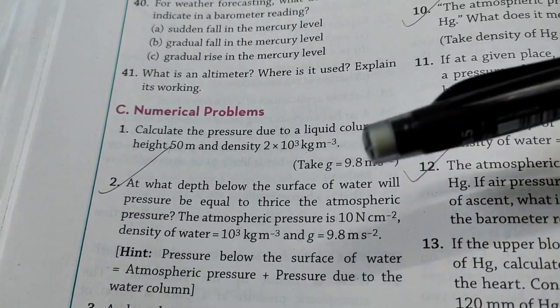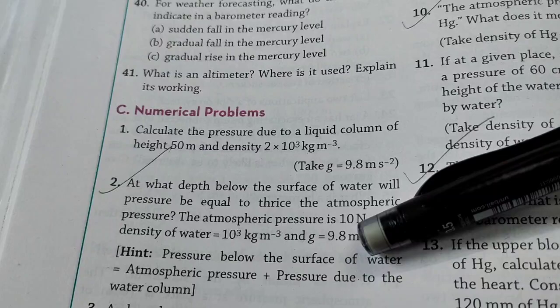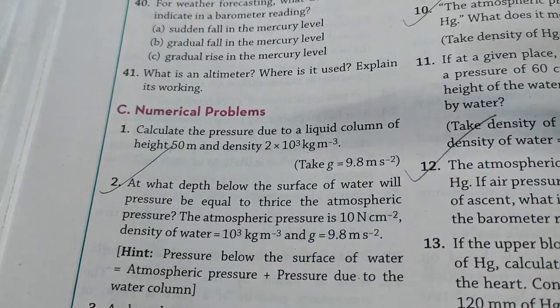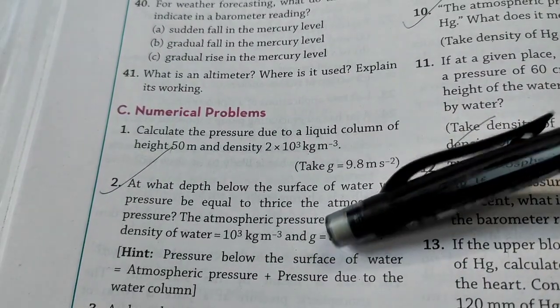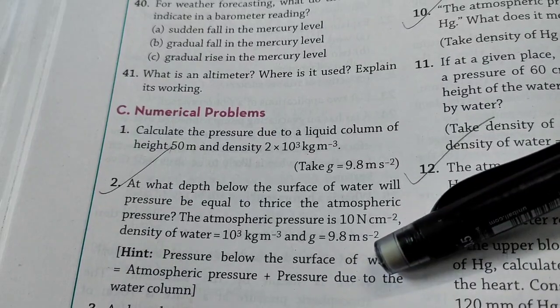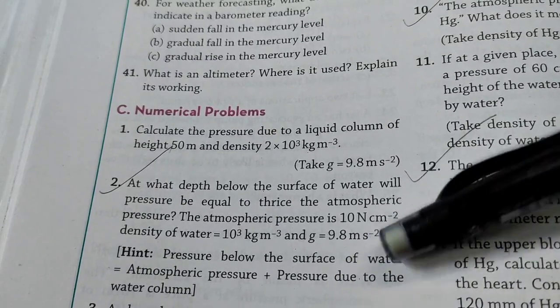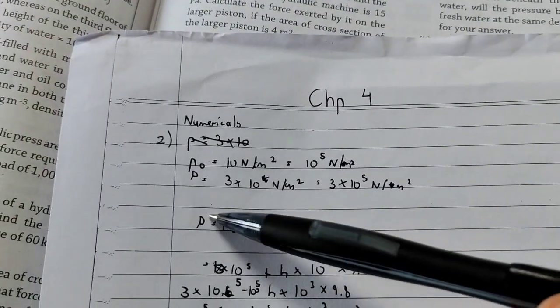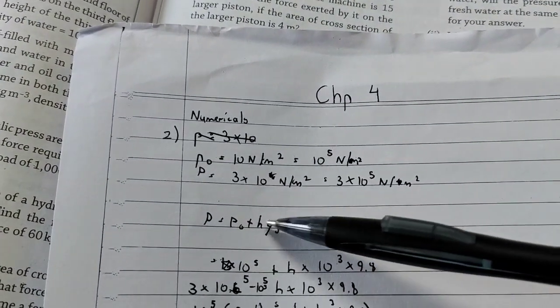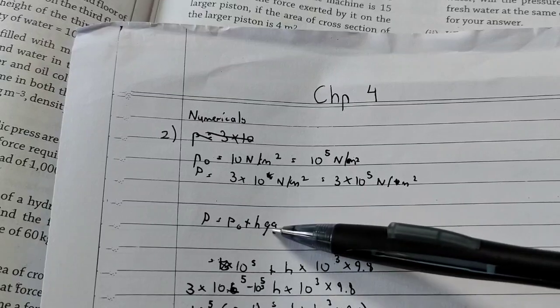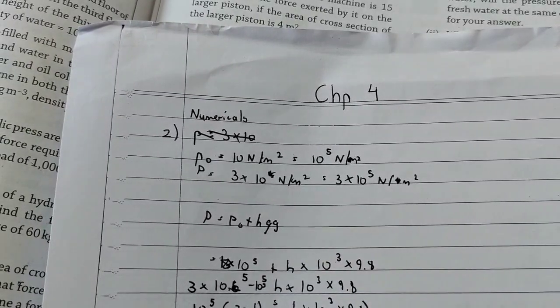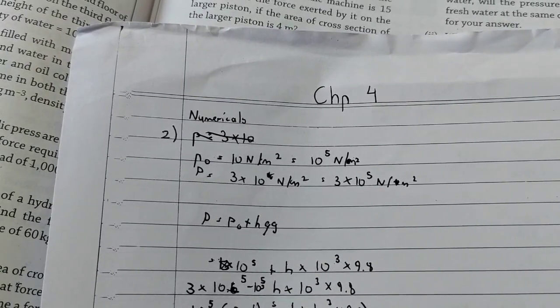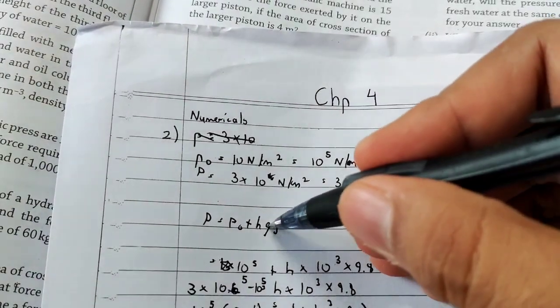Hint is given. The pressure below the surface of water will be equal to the atmospheric pressure, which is acting on top of the water, plus the pressure due to water, that is the liquid pressure, whose formula is h rho g. Mathematically, total pressure is atmospheric pressure plus h rho g, where h rho g is the liquid pressure due to water in this case. A shout out to Suhani Chaudhary for solving these numericals.